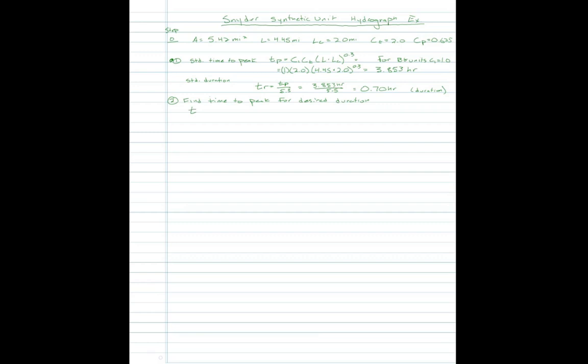And that is TPR in capitals. Time to peak plus 0.25 T capital R minus TR. Okay, we've already calculated 3.853 hours for T sub P plus 0.25 times 0.5 hours. So this T capital R is the desired duration.